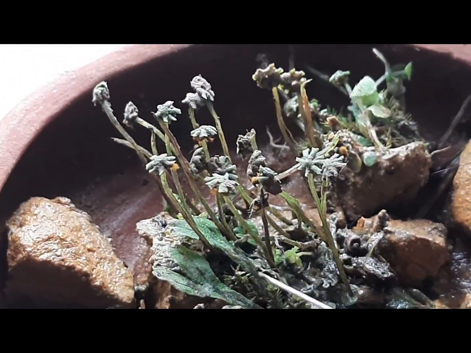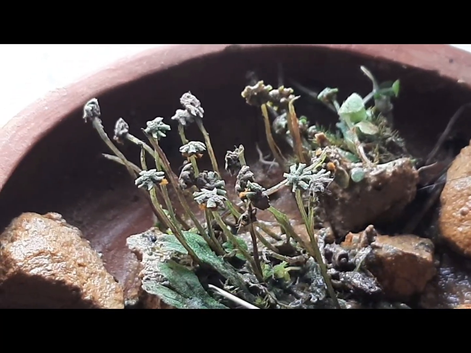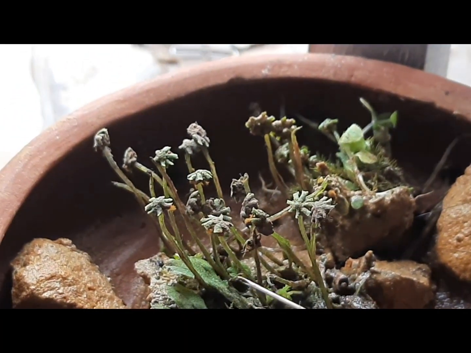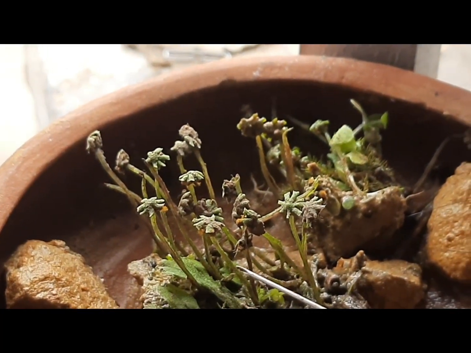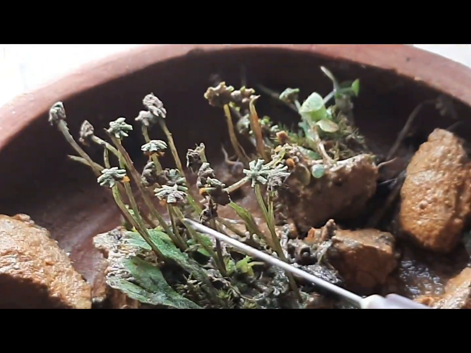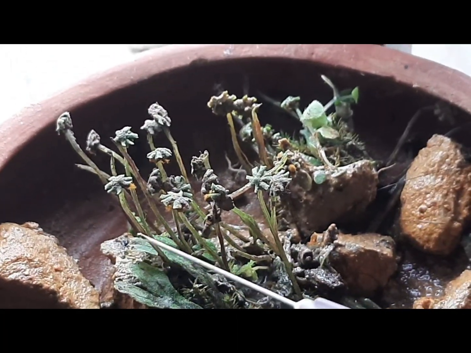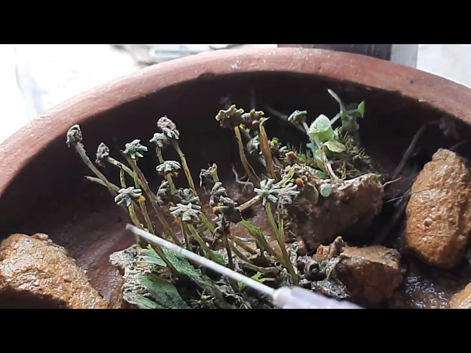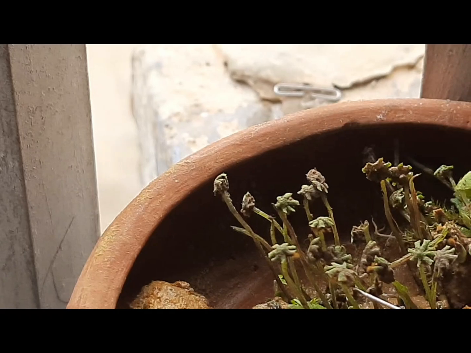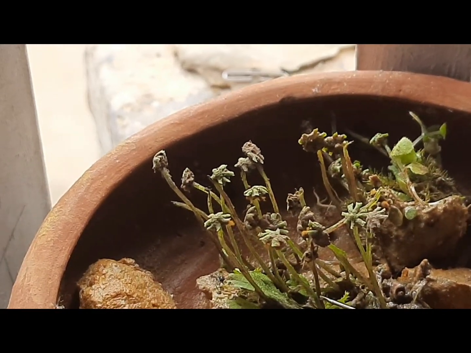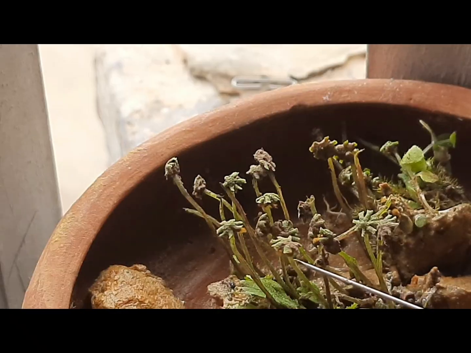After observing all the characters, I came to the conclusion that this is a female plant. Why is it a female plant? Because of the archegoniophore. See, this is the archegoniophore.